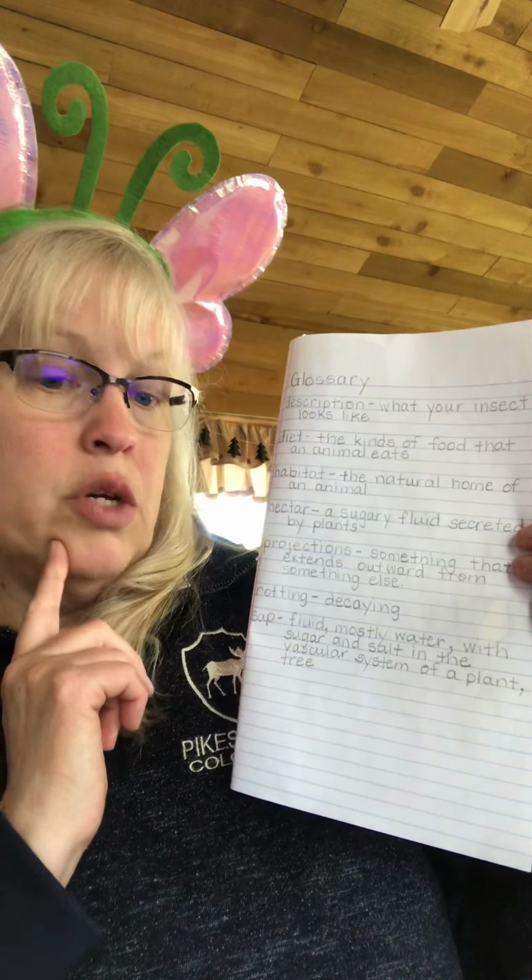Okay? And then I have rotting. Remember it said they eat rotting fruit? So I thought that might be a word someone would be curious about. And then sap. Oh, I want to read the sentence that comes from because it's kind of funny. All right, it's in the diet paragraph. I gotta find it. Here it is. All right, listen to this. When they want some sap, they walk down the trunk to find the sap and eat with their head going downward. So they crawl right down the tree. Oh, there's some sap. They just stop right there. They're kind of like standing on their heads, and they eat the sap right off the tree. So I thought sap might be a word that someone might not know. And so I wrote the definition. Do you want to hear it? It is fluid, mostly water, with sugar and salt in the vascular system of a plant or tree.